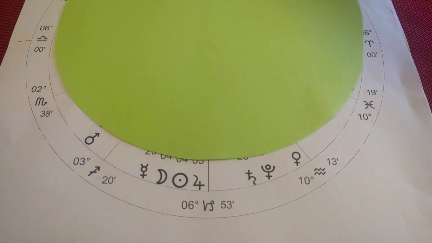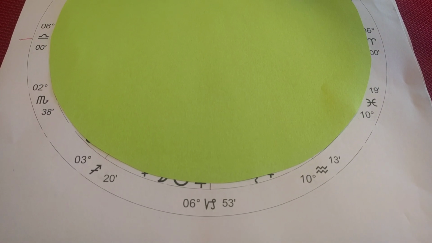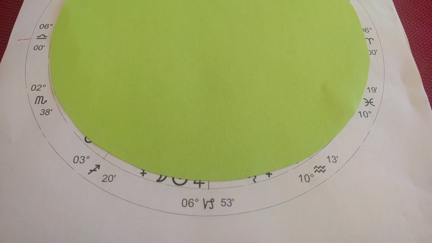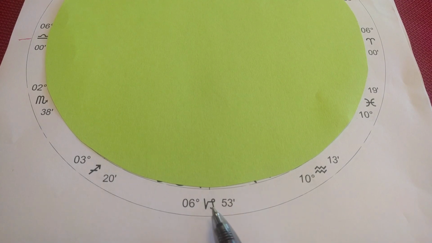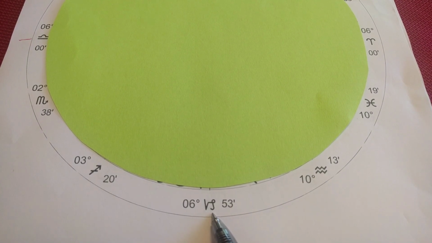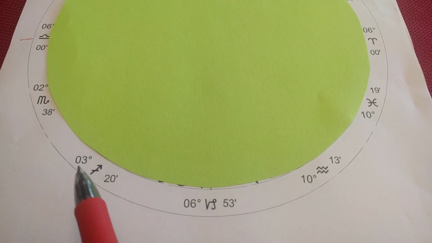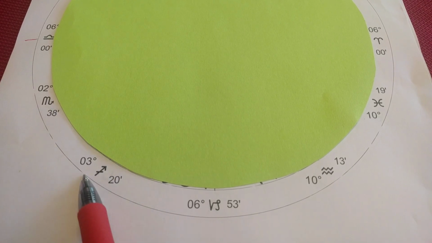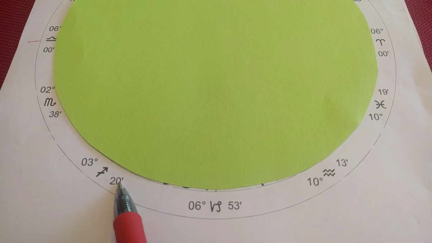So what you're going to do, here's the amazing technology, is you're going to look on the outer ring of your natal chart and locate Capricorn. And you're going to find Capricorn, and you're looking for 4 degrees of Capricorn. Now, in this chart style, the 3rd house begins at 3 degrees of Sagittarius, 20 minutes.